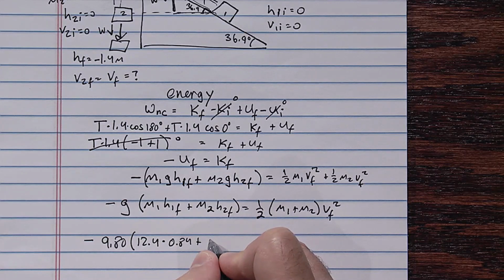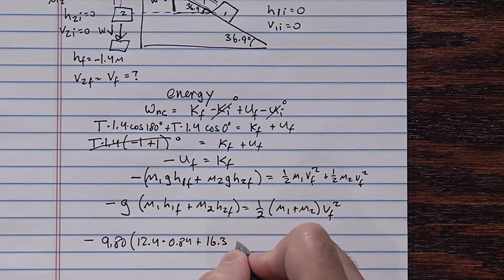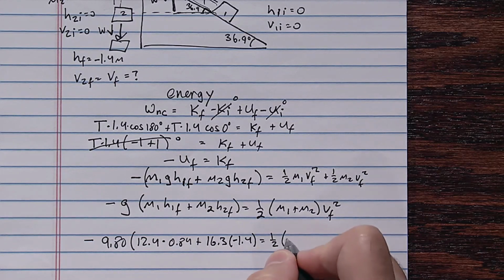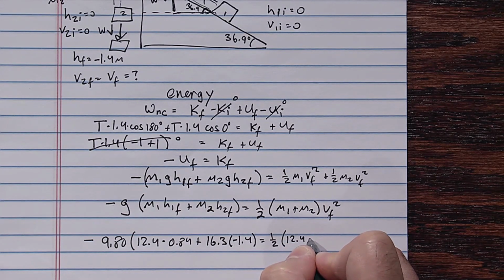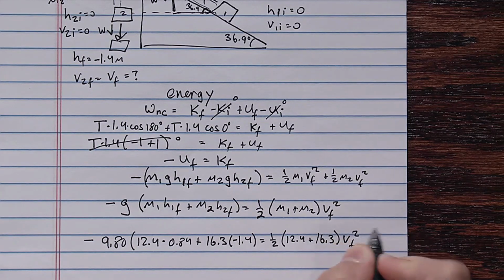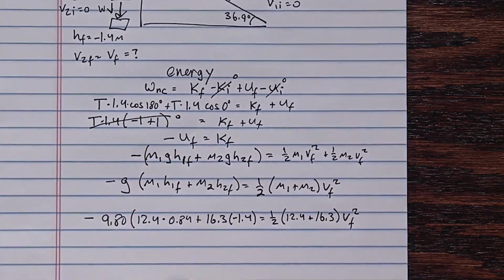Mass 2 is 16.3. Height 2 final is minus 1.4 equals 1/2 mass 1, 12.4 plus mass 2, 16.3 v final squared.